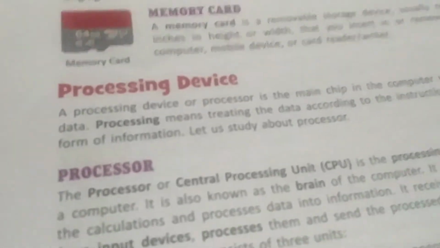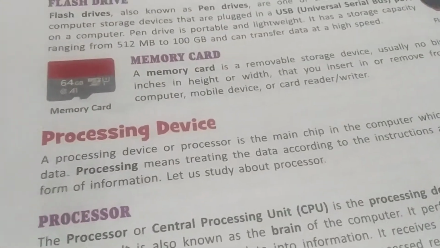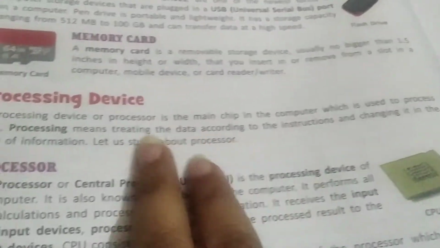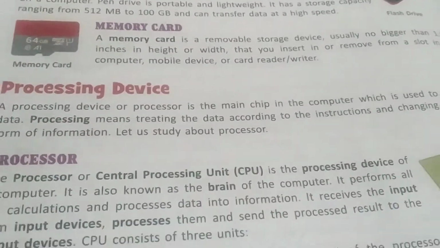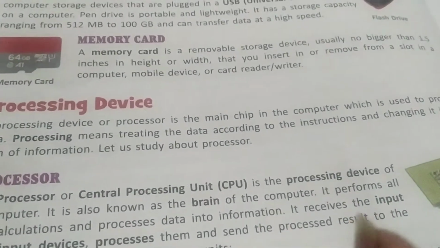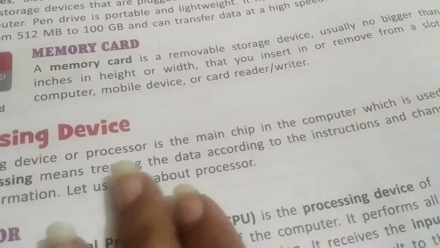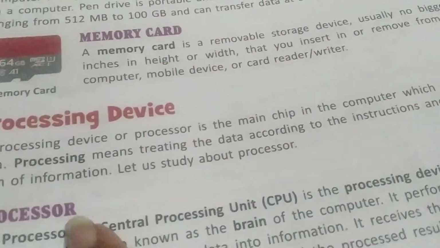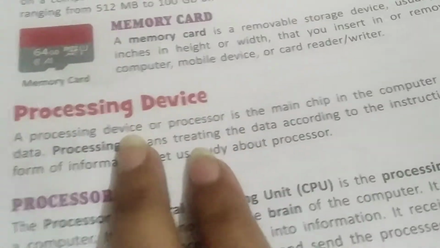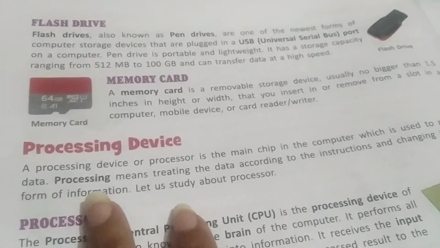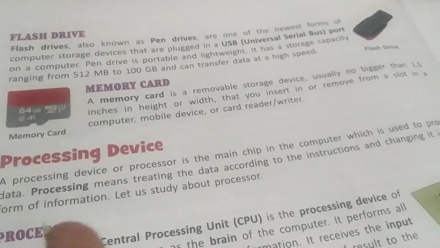Before starting with the processing device, first of all tell me what is processor. What is processing device? What is processing according to you? Processing means treating the data according to the instructions and changing it in the form of information. We get the data, we get the input, and after processing the data accordingly, we get the output. So what is the work of processing? To work on the data to make it in the form of information.